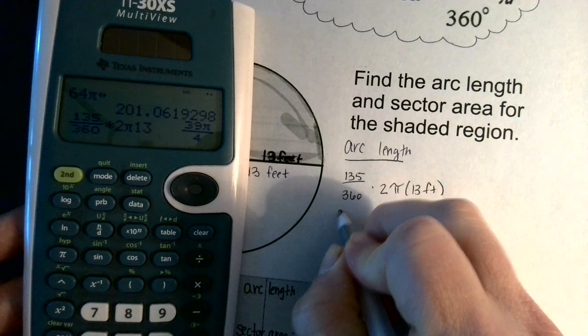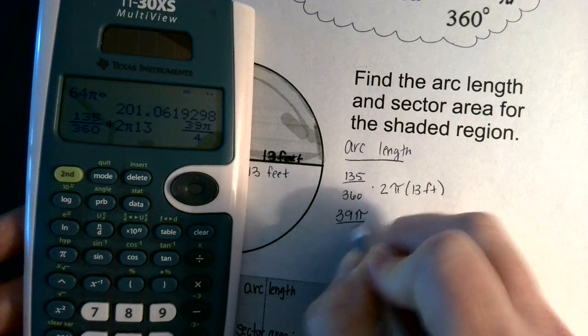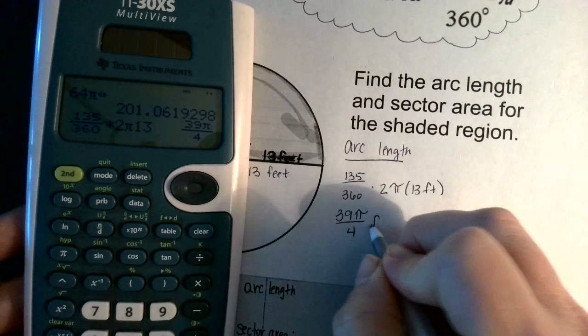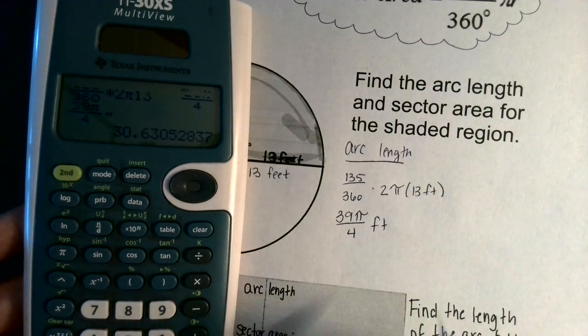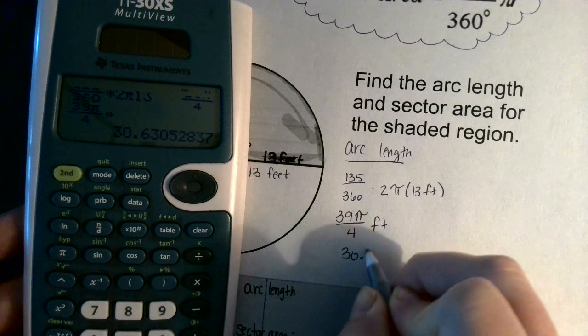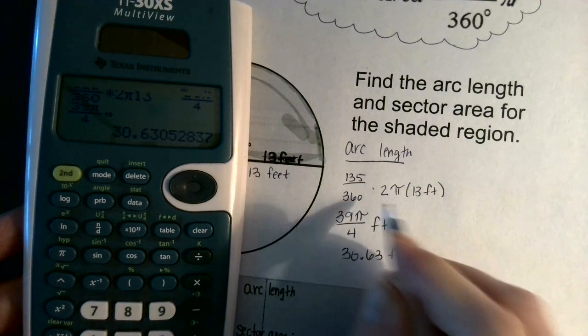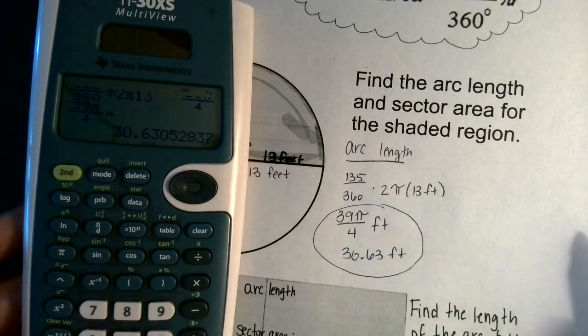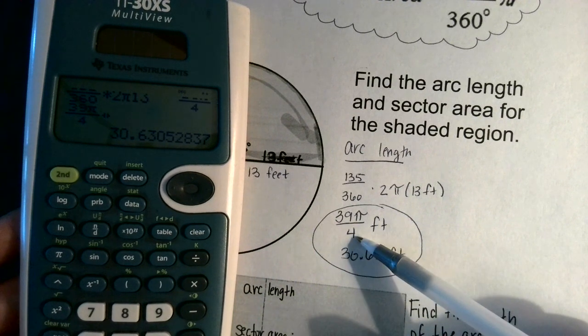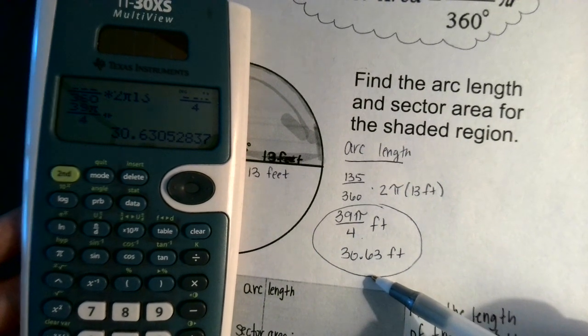And I get 39 pi divided by 4 feet. And if I want to turn that into a decimal, I have 30.63 feet. I'm fine with the fraction and the pi, or we can round it to 2 decimal places.